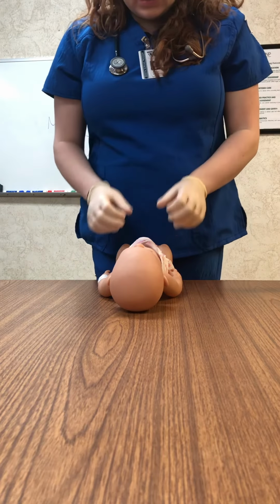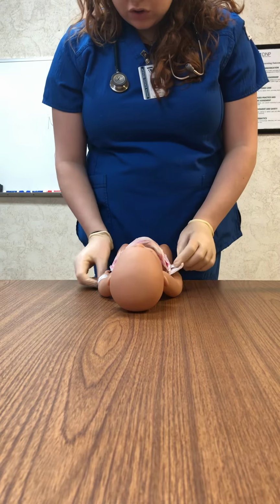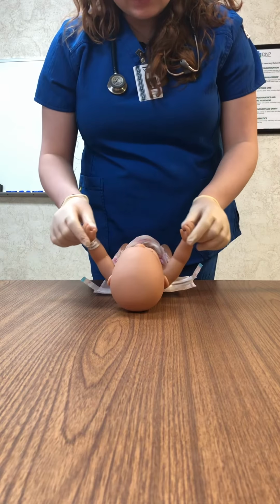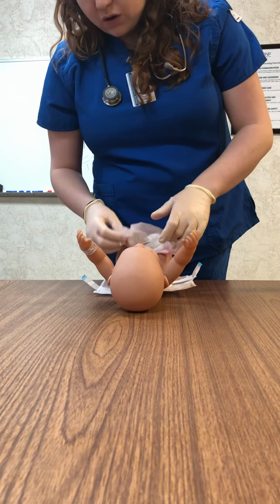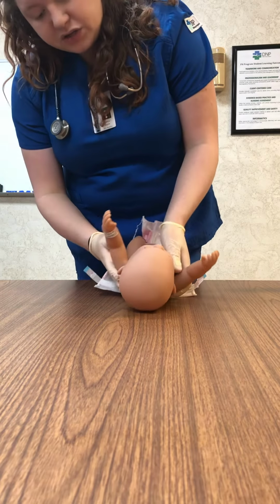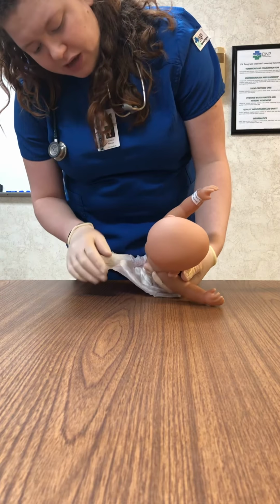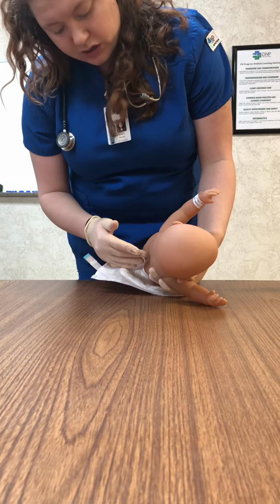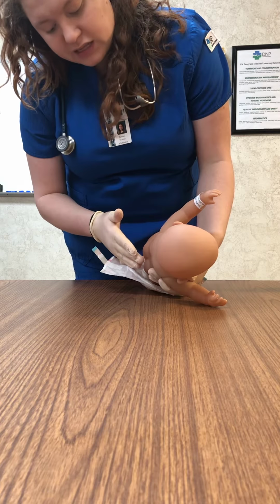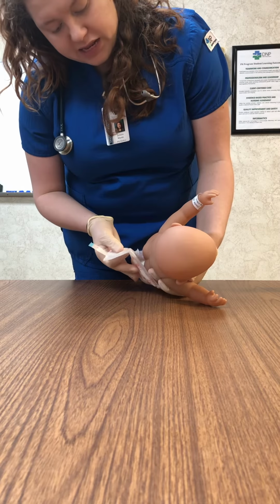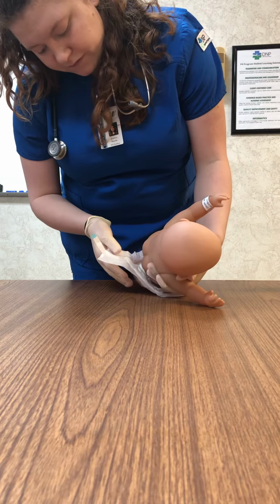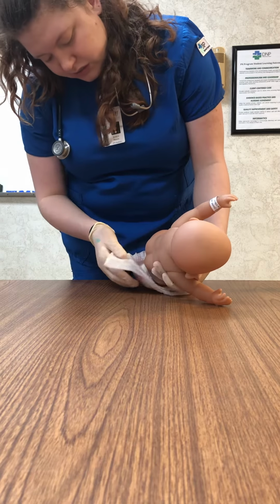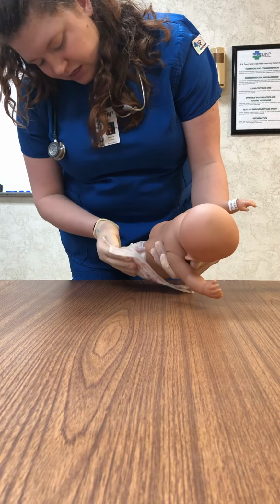So next, I will be looking at her spine. So I'm just going to loosen the diaper a little bit, and while I'm doing this, I'm noticing her good range of motion. All right, so I'm just going to turn her a little bit, and I'm assessing the spine for any dimples or tufts of hair or any abnormalities that could indicate spina bifida or anything else that is not a normal finding. So I'm also going to be noticing her gluteal folds and that they are symmetrical.